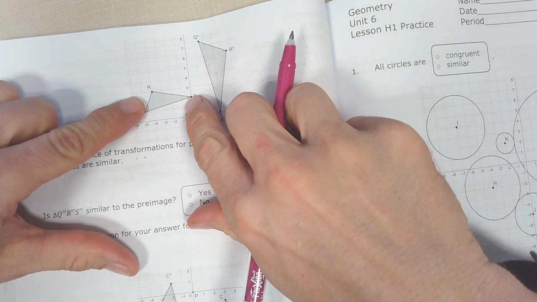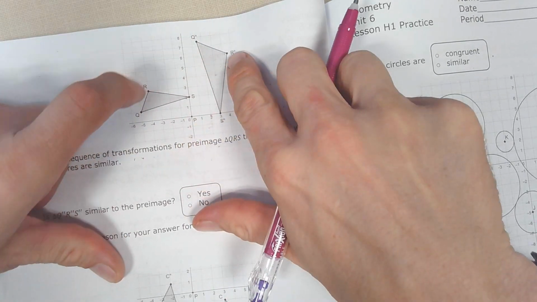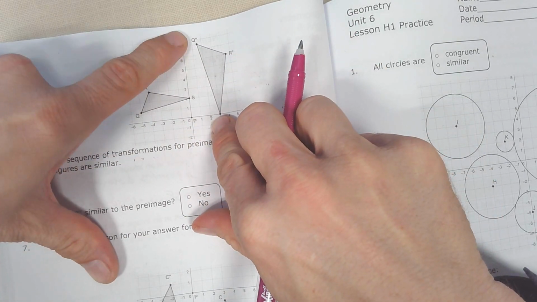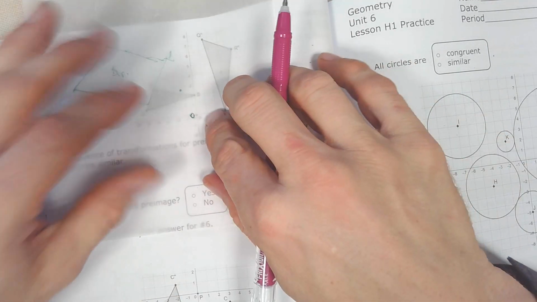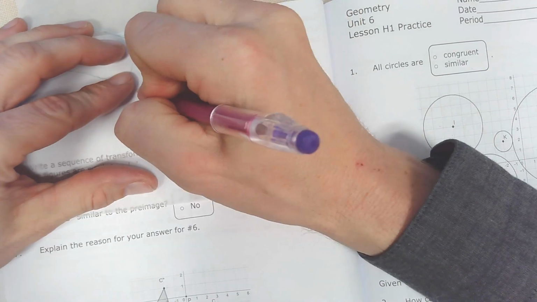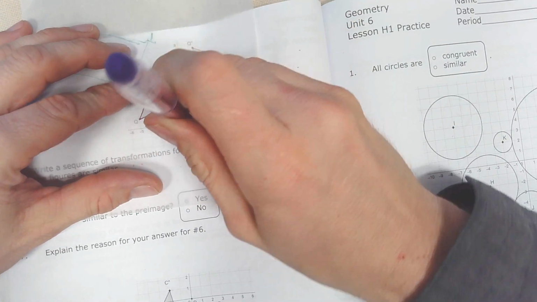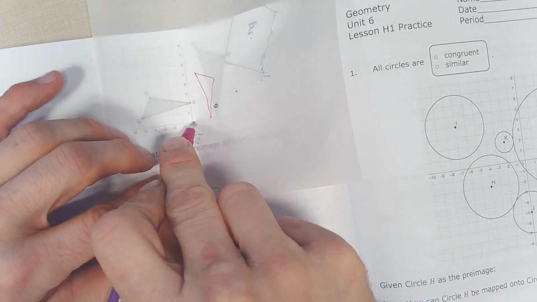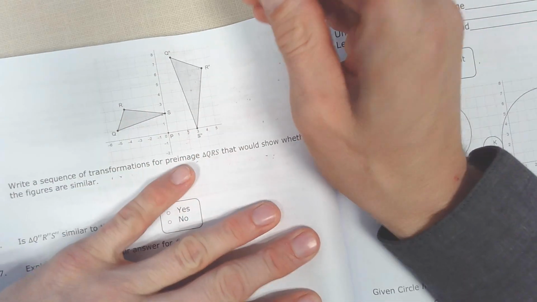So I'm gonna, just because if I were to rotate this way, it would put R here, S here, and Q up higher, right? Maybe I could just put like a little guy right here. We're using some patty paper, right? And if I rotated this like that, it would reorient it that way. So a rotation of 90 degrees clockwise would do the trick, right?